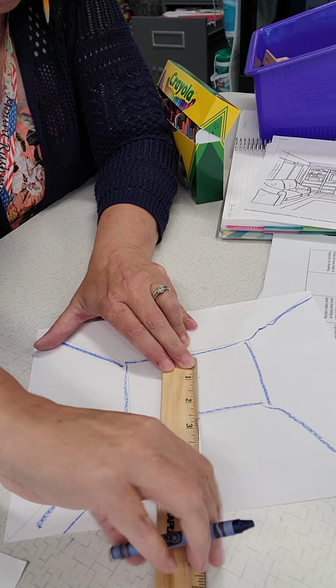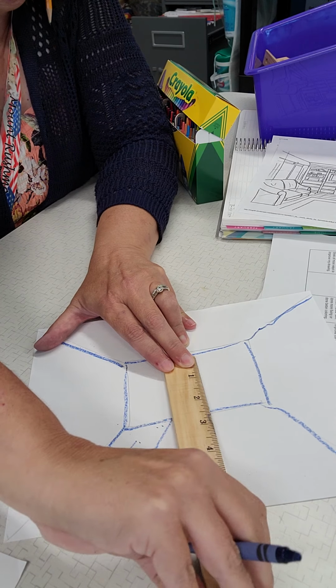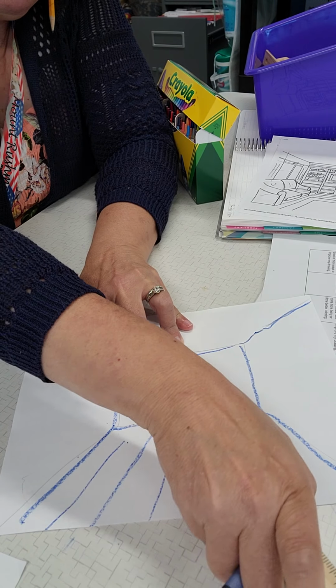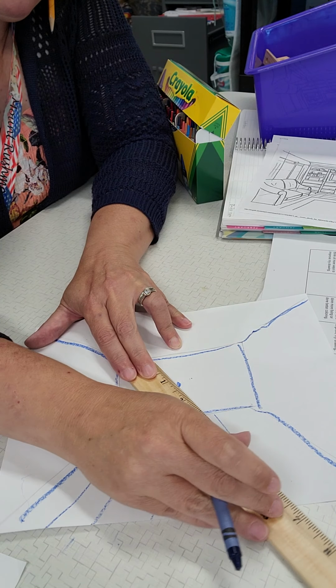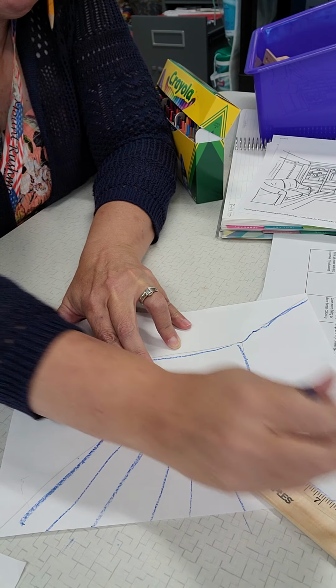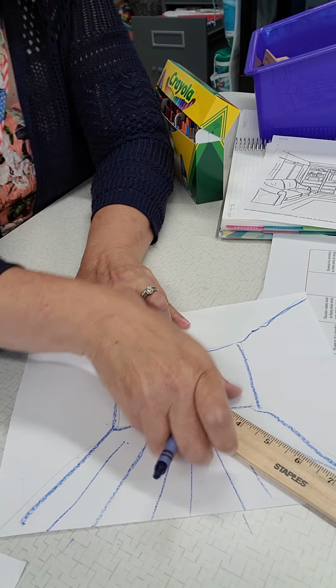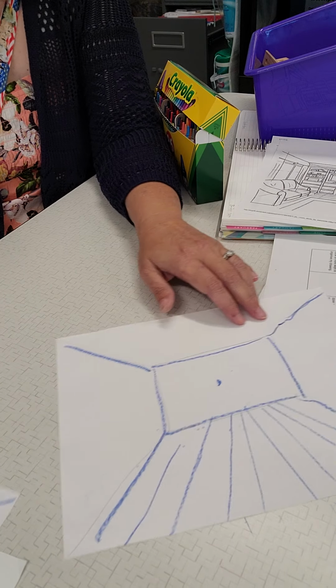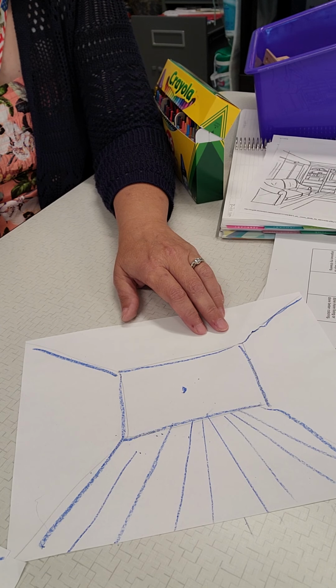See, I'm holding this one on the point and I'm just moving the other end. I'm holding this one right on my vanishing point, so they're all going to line up there. Look at the difference between that and this. Looks like it's vanishing already, right?